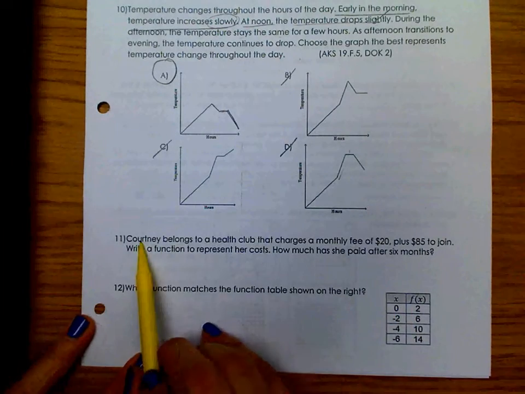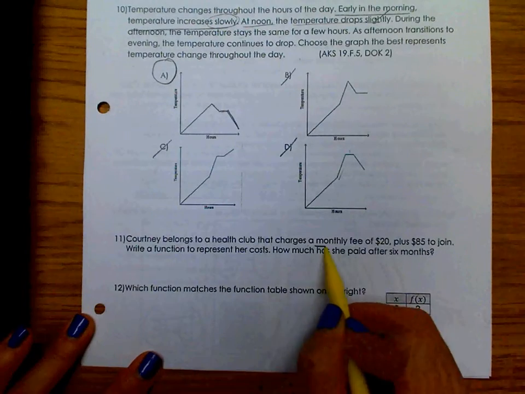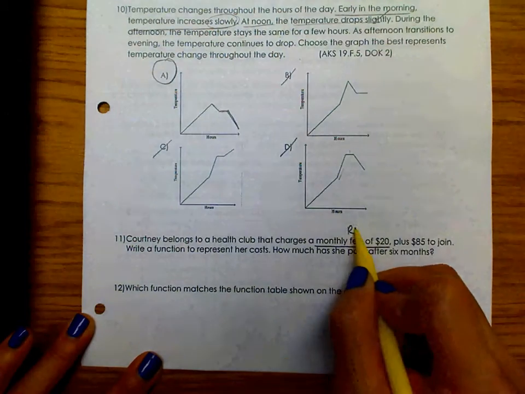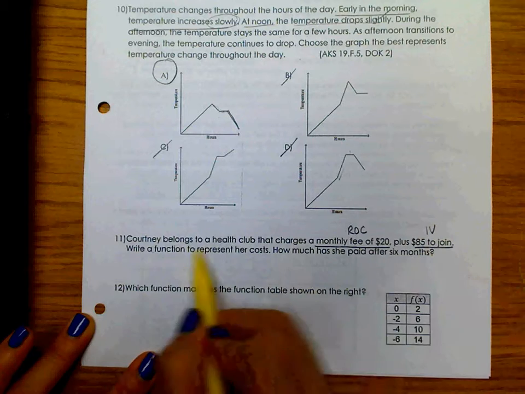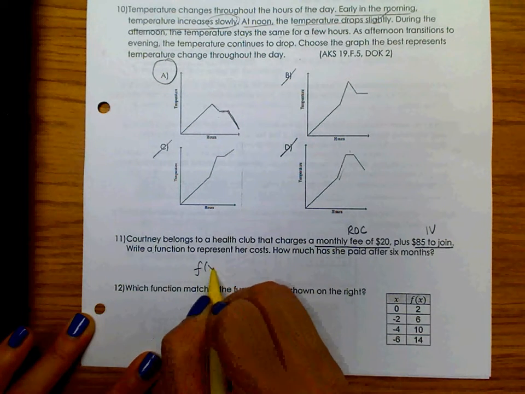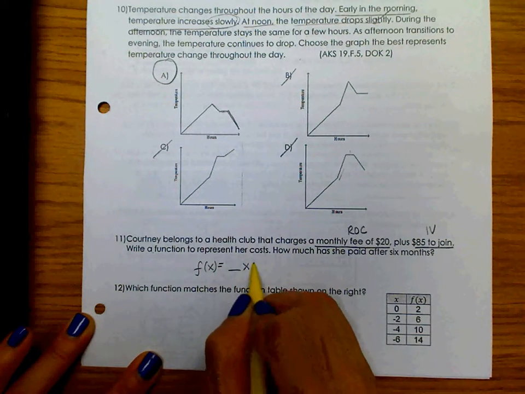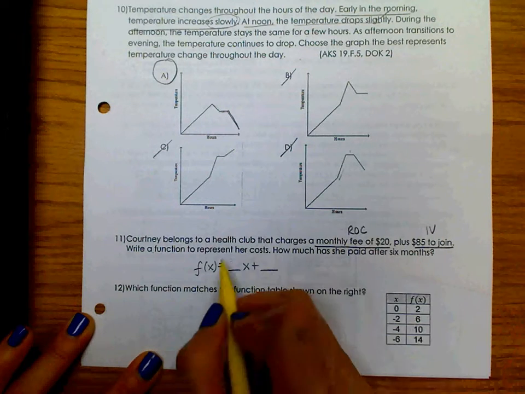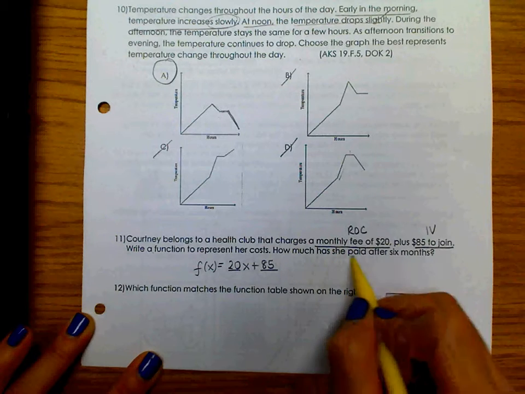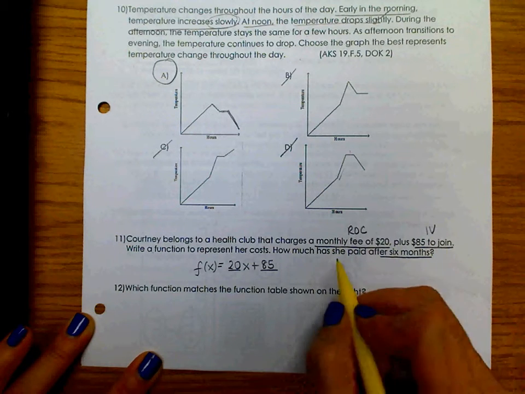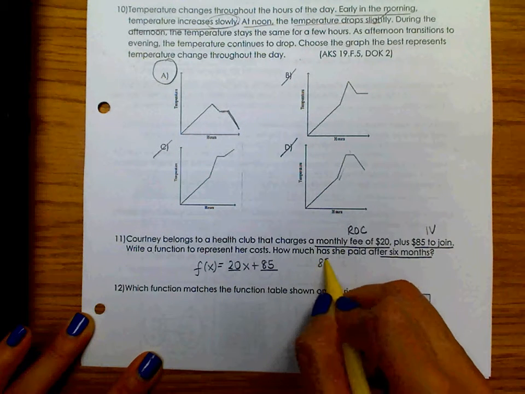Number 11. Courtney belongs to a health club that charges a monthly fee of $20. That's your rate of change. Plus $85 to join. That's your initial value. Write a function to represent her costs. So the rate of change goes here, and 85 goes here. How much has she paid after 6 months? Okay, so 85.